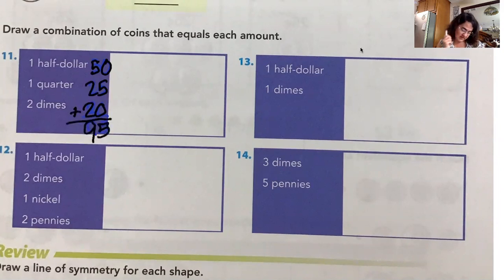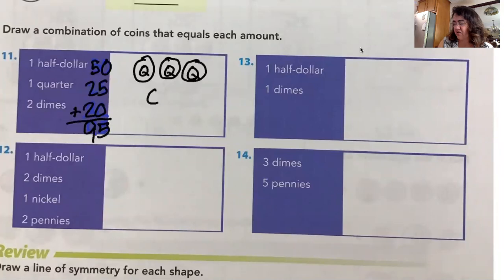I need to come up with 95 cents. And remember, we talked about using larger denominations or the greater value coins to get there faster. So what could I use instead of a half dollar? I could use 2 quarters. So I'm going to draw 2 quarters. And that takes care of my 50 cents. But I need another quarter for the quarter that's there. And then I need to show 2 dimes. So I can show you 2 dimes.